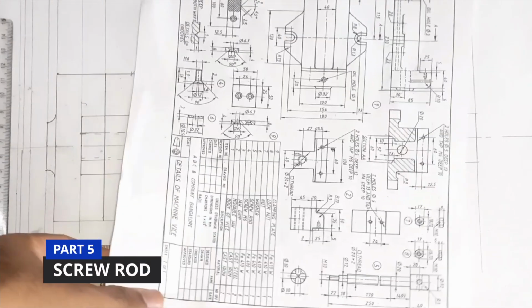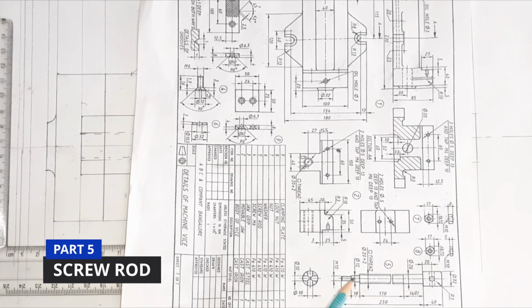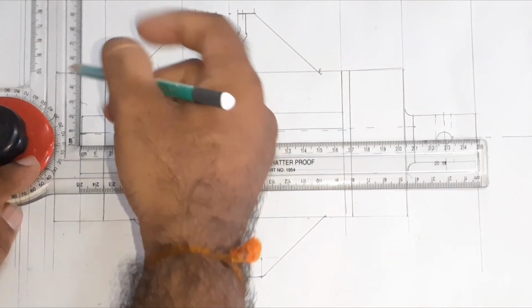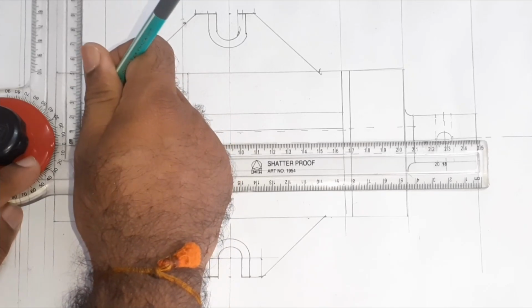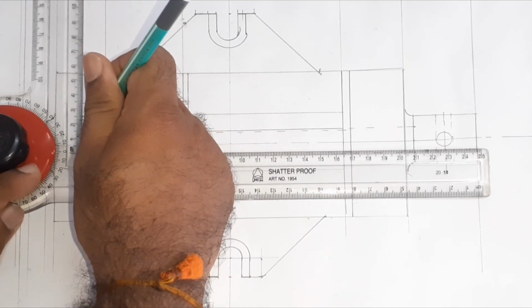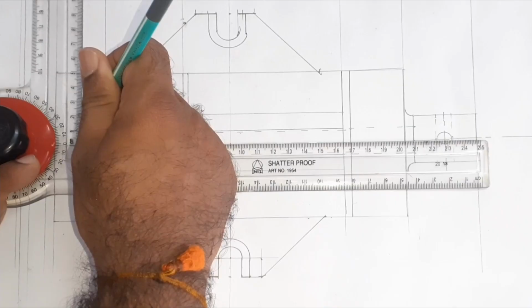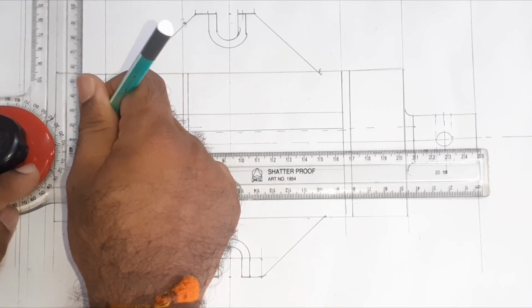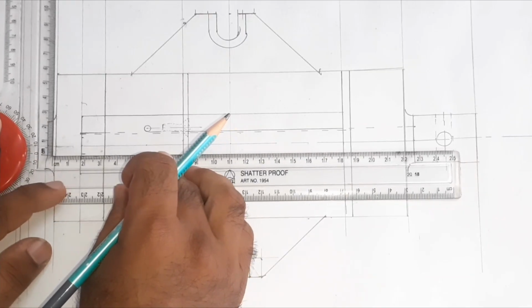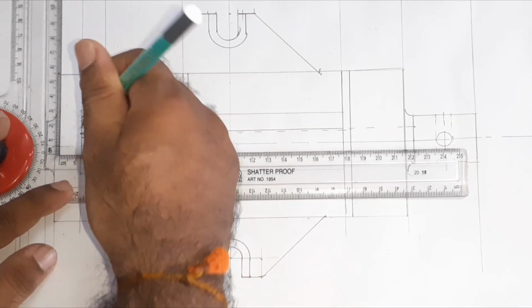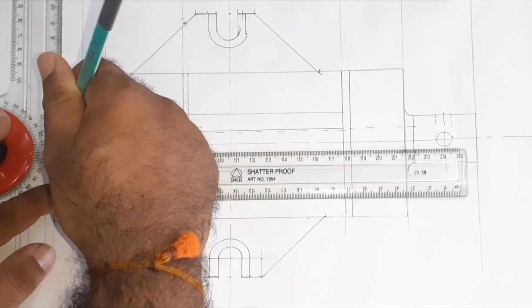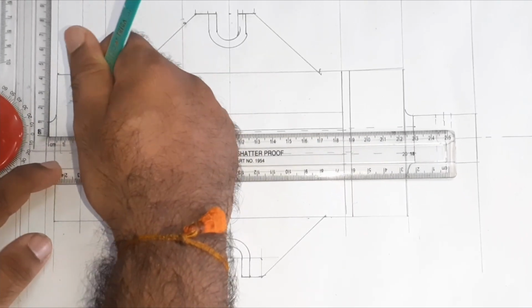Next the second one is diameter of 12 and length of 18. So here, diameter of 12, that is 6 mm on both the sides. So this is 6 mm here and 6 mm here. Length of 18. So length of 18.